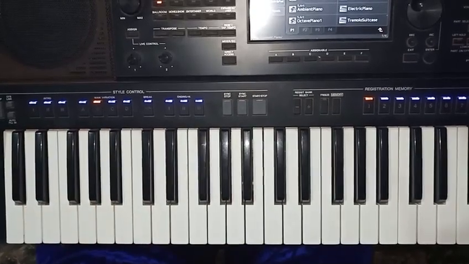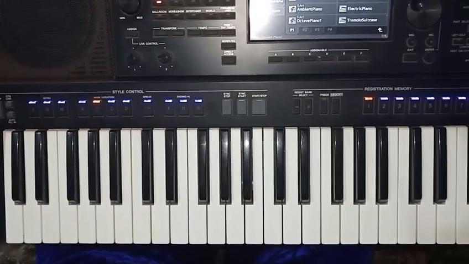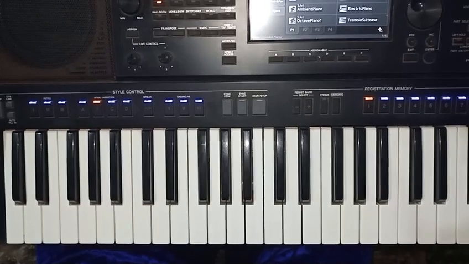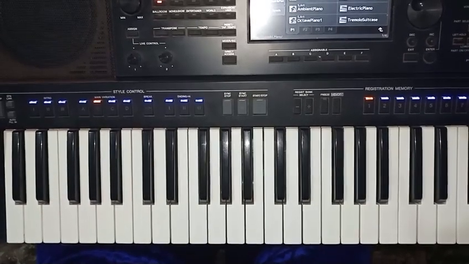I know I'm not playing it the way they've played it there, but my priority is that you know the chord progression of the song, and you can add whatever flavor or beauty you want to the song.